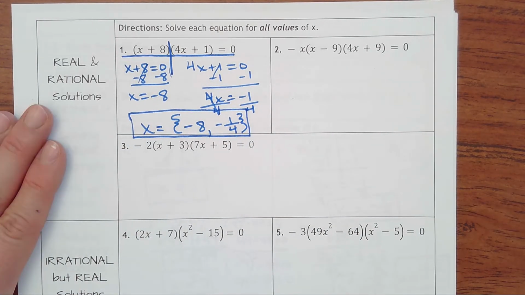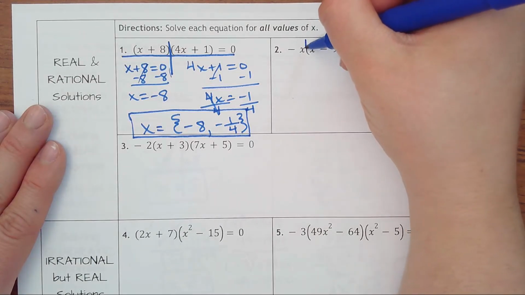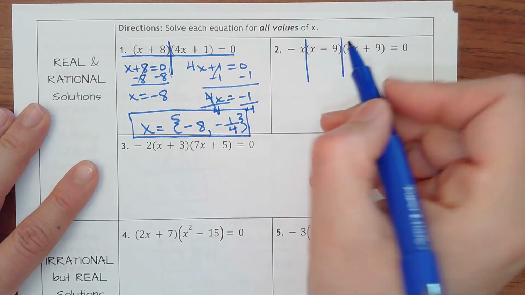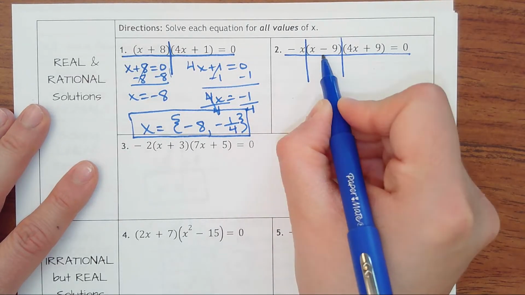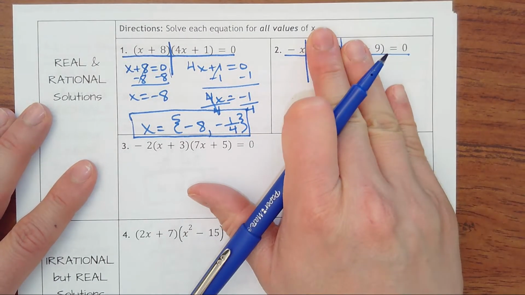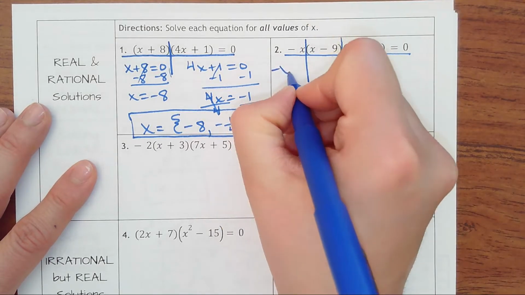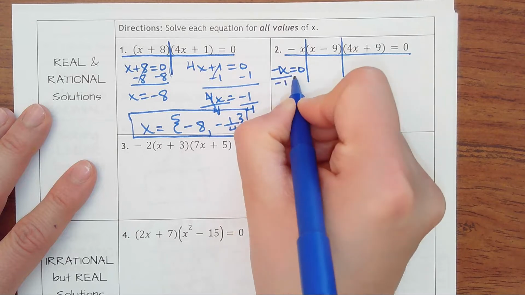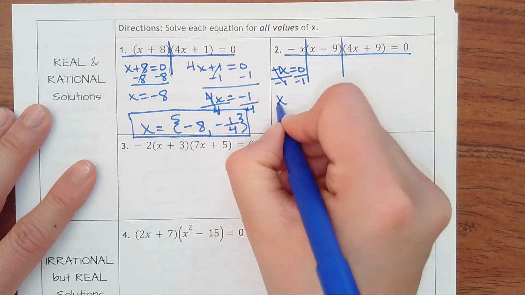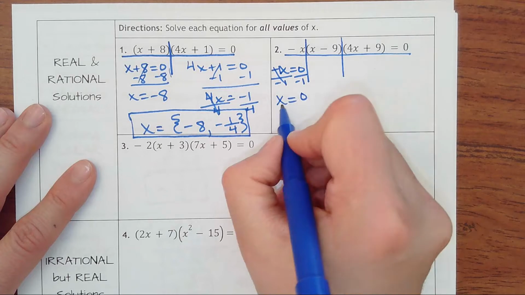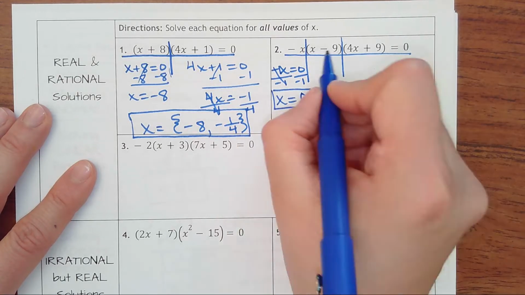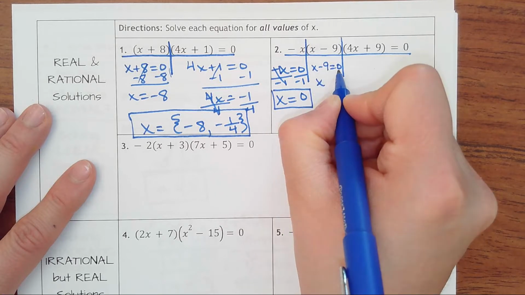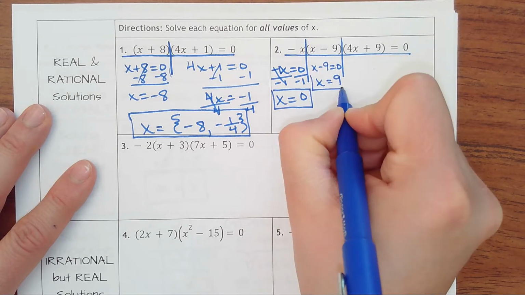All right, number 2. See how this negative x is pulled out in front? That's actually going to get a solution. And then I have another factor here. So I'm going to get 3 different answers. Negative x, set it equal to 0. You can divide by, there's a negative 1 here, but 0 divided by negative 1 is still 0. So there's one answer. X minus 9 equals 0. You just add 9, so x would equal 9.